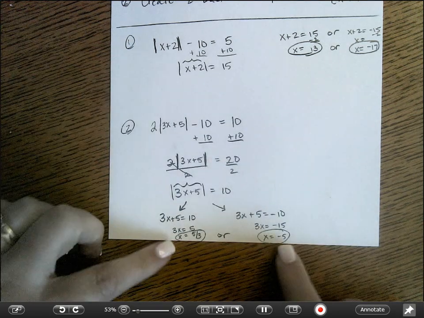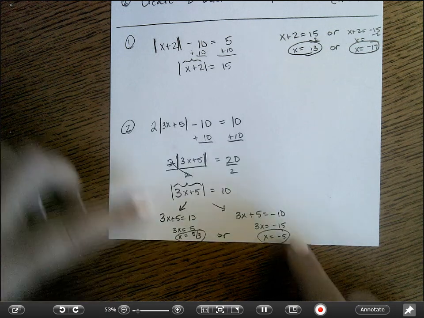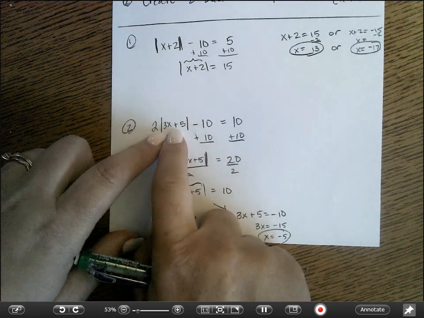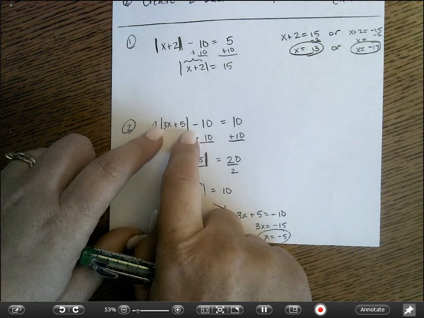So it's okay for a variable to be negative because you're going to end up taking an absolute value at the end.